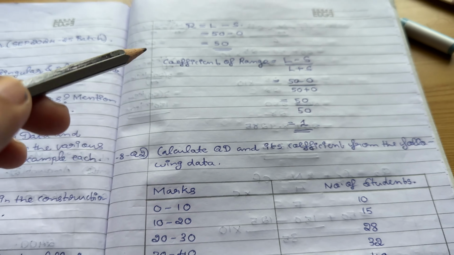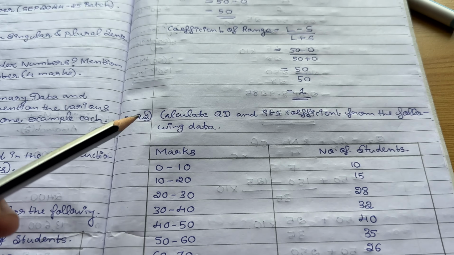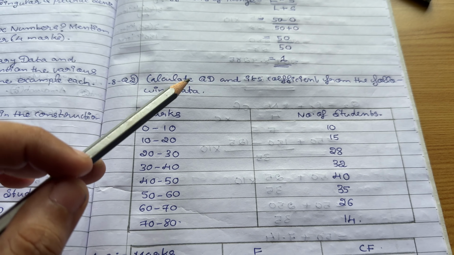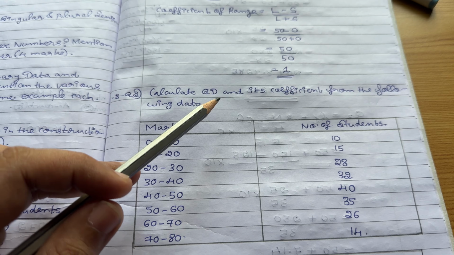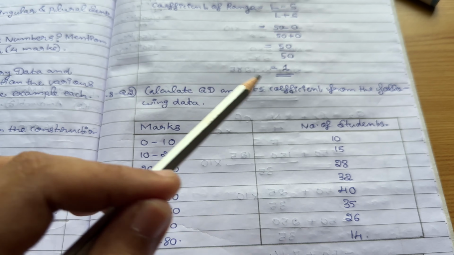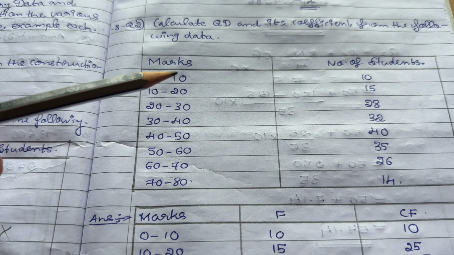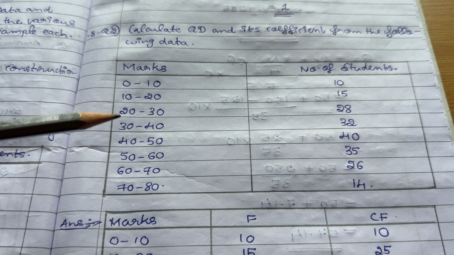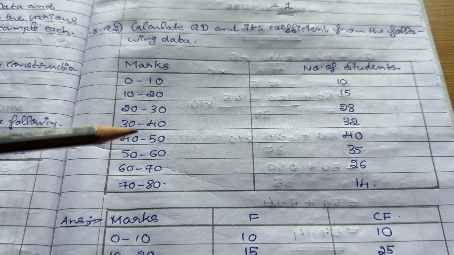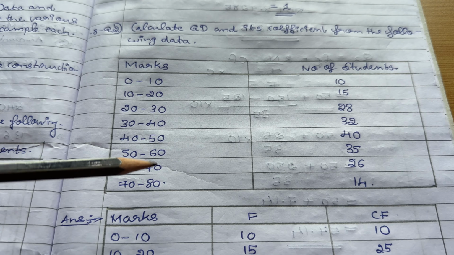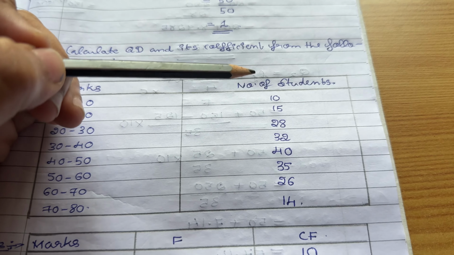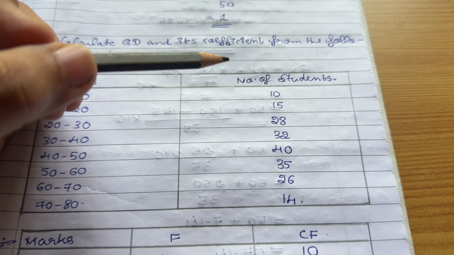Next, the second question, for 8 marks, is one important question I have noted down: calculate quartile deviation and its coefficient from the following data. This is also given in continuous series format: 0 to 10, 10 to 20, 20 to 30, 30 to 40, 40 to 50, 50 to 60, 60 to 70, 70 to 80, 80 to 90. The number of students, the frequency, is also given.